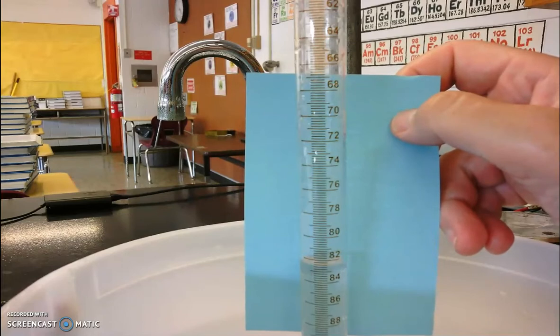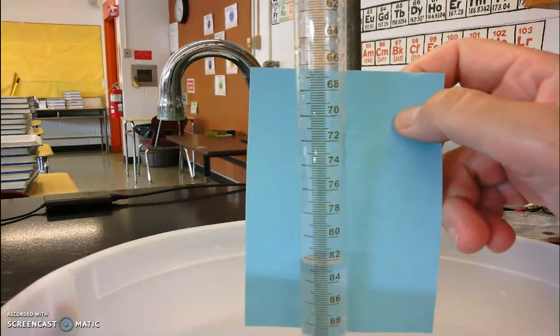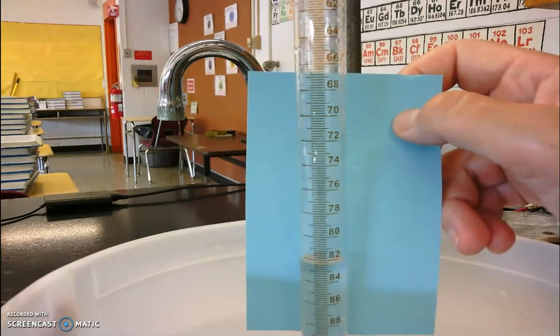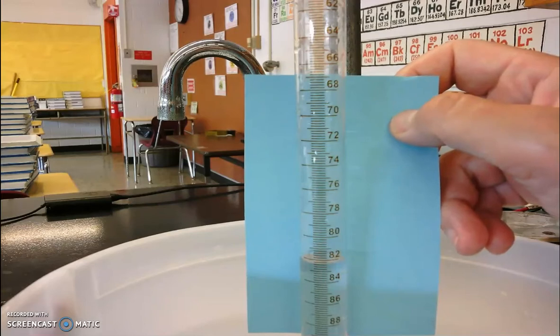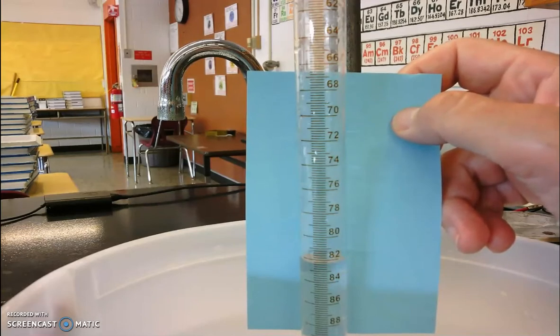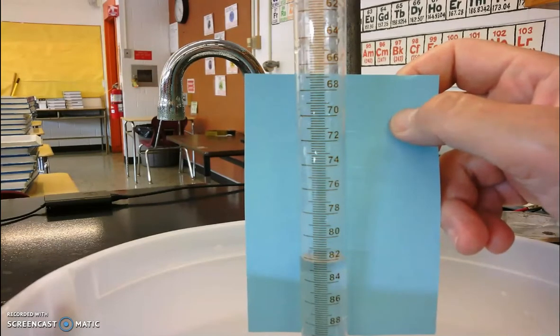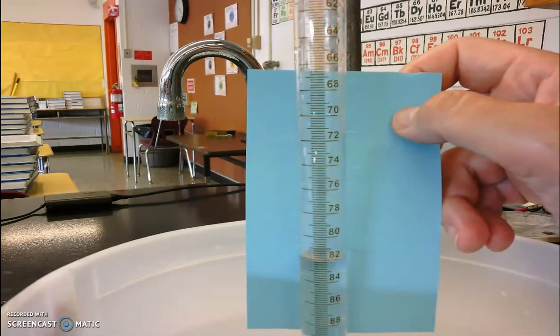Again, we're reading down in this eudiometer, so it's between 82 and 83 milliliters. And it looks like it's a little bit closer to the 82 than the 83. So I would say 82 point, well, actually it's going up just a little bit because the pressure's equalizing.